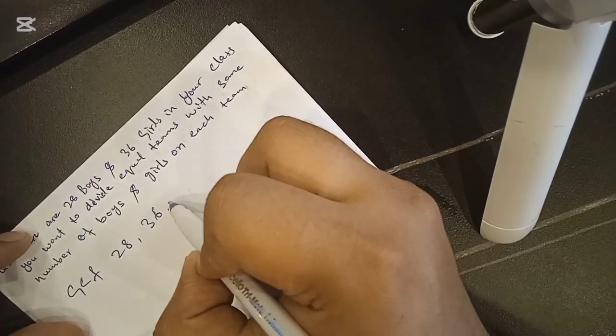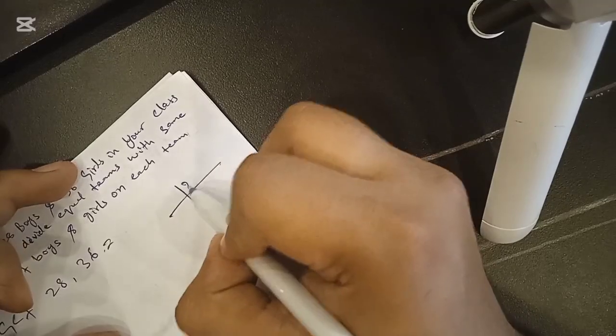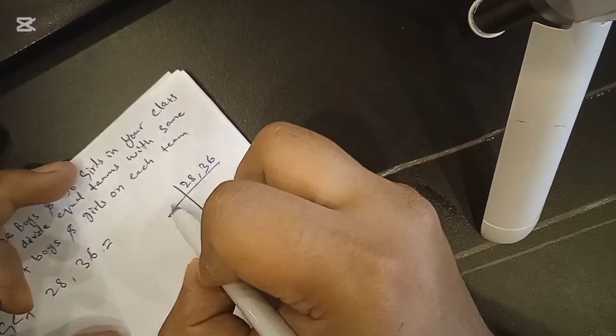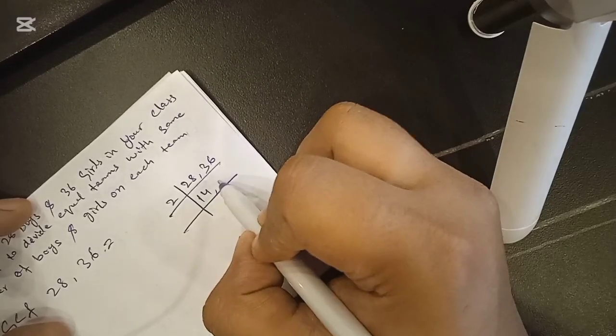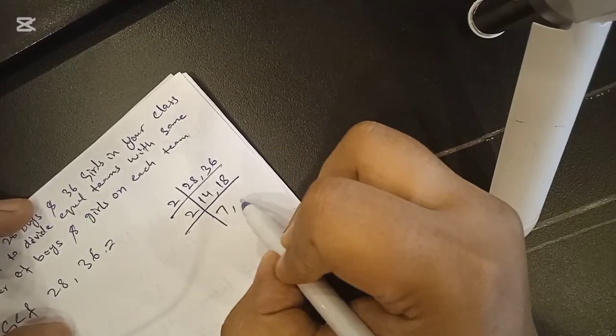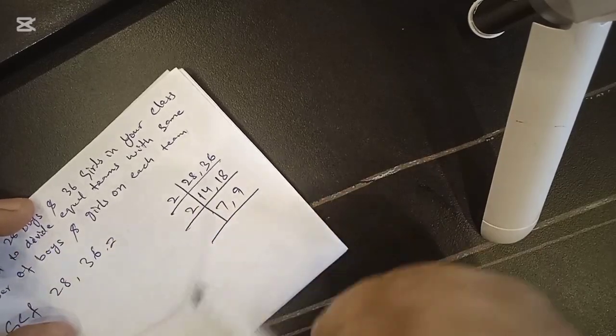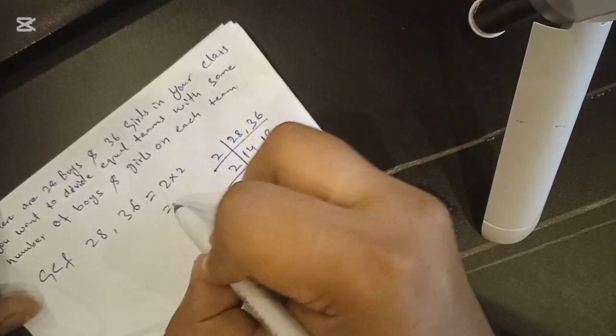Okay, so when you do with GCF, we will get 14 and 18, then we will divide again with 2, it will come 7 and 9. We cannot divide any further. So we will get 2 multiplied by 2, which is 4.